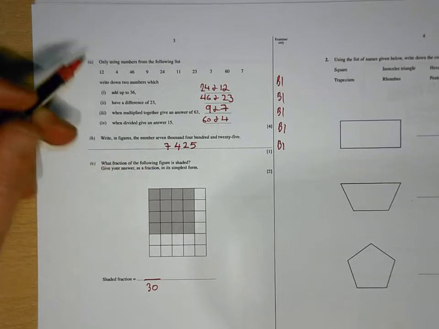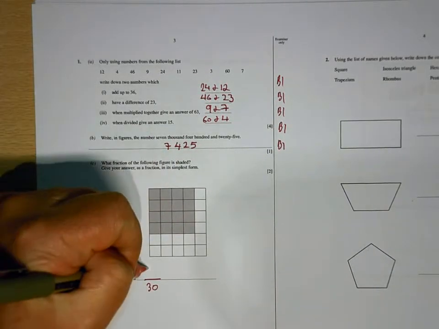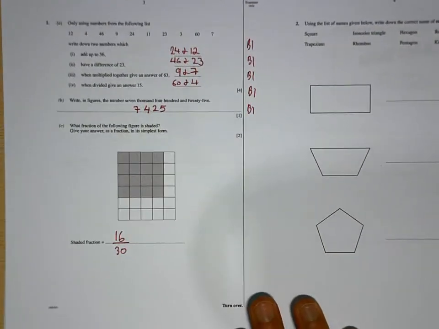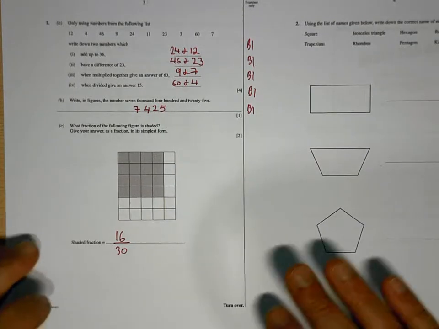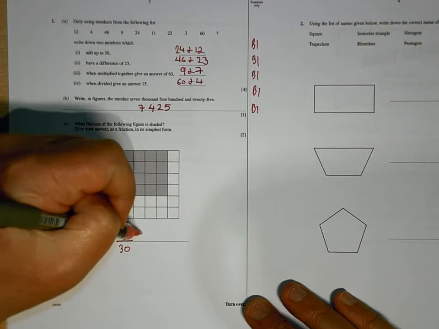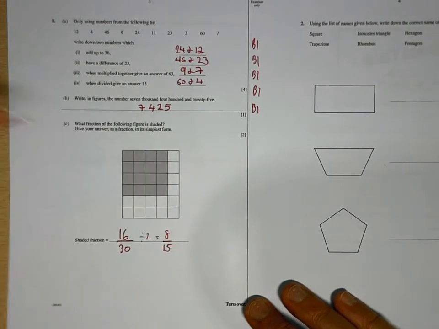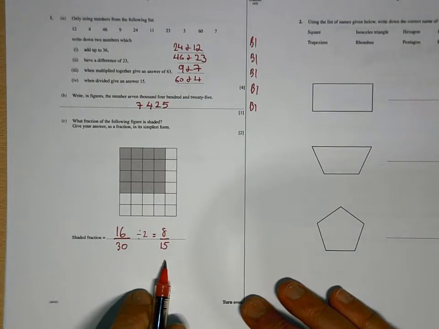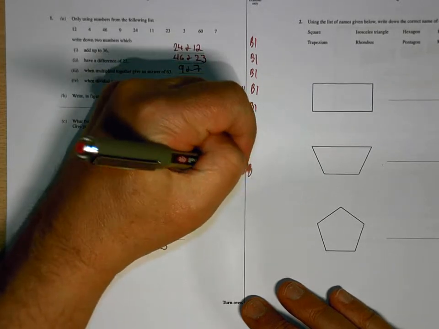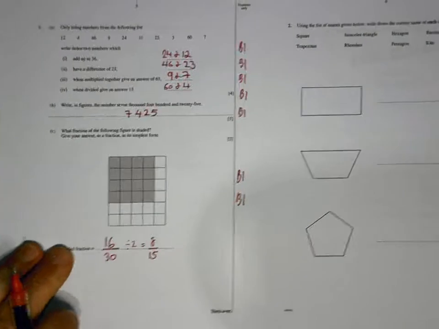And the number of them that are shaded, 1, 2, 3, 4, 4 fours are 16 out of 30. So if you give your answer as 16 over 30, you're only going to get 1 mark, because both of those you can divide by 2 and get 8 out of 15. So that is in its lowest form. If you've got 16 out of 30, you get 1 mark. If you've got 8 out of 15, you get both marks.